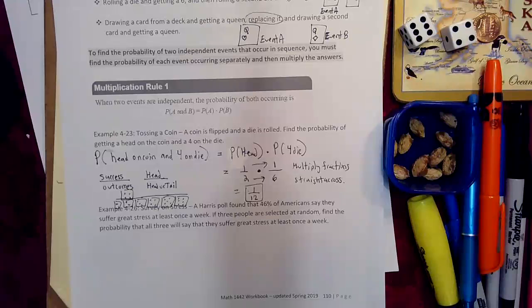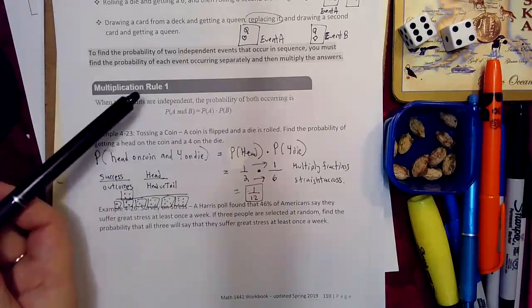So each of those randomly selected is treated as an independent event, and their probabilities can be multiplied. So that's kind of summarizing this idea here.